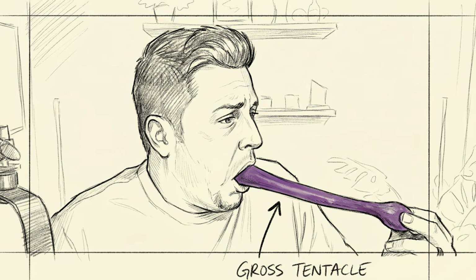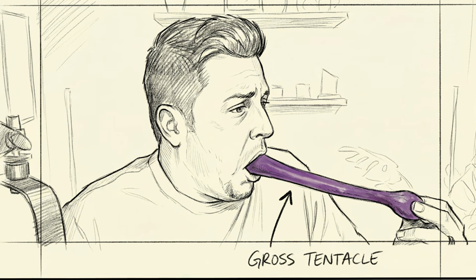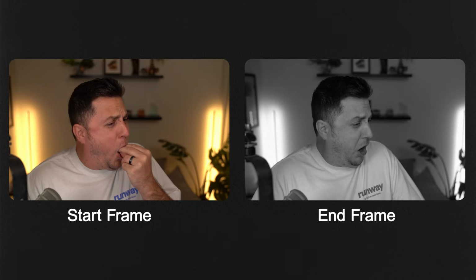So in my case, I knew I was going to do a gross tentacle removal from my mouth, so I did my little acting bit, paused for a moment with my fingers in my mouth, then faked the gag and acted it out for real, and then paused briefly at the very end position before picking the gag back up again. So looking at my raw footage, my start frame will be here, and my end frame will be here. Which brings us to step two, creating the transition.